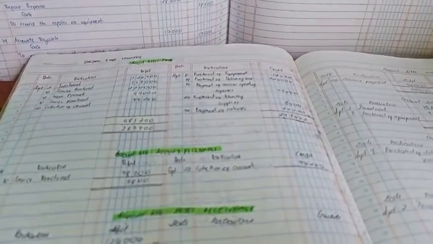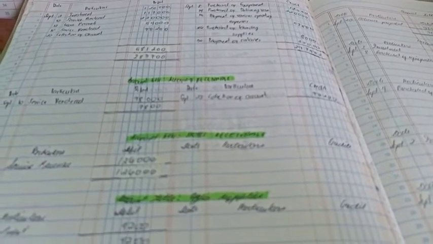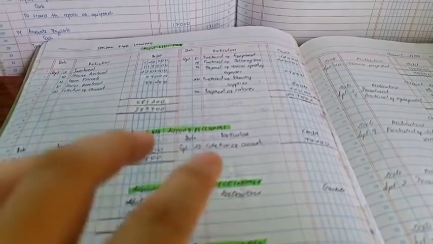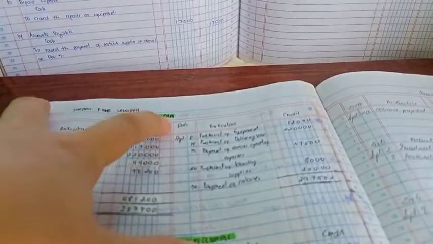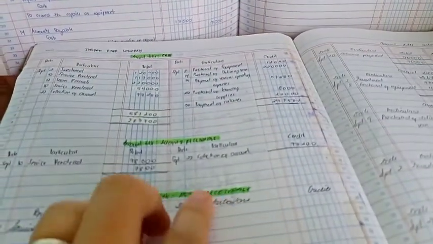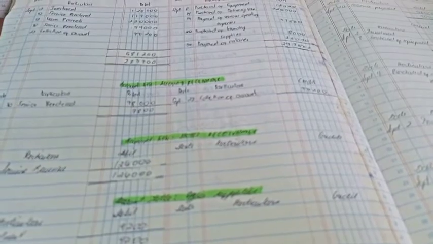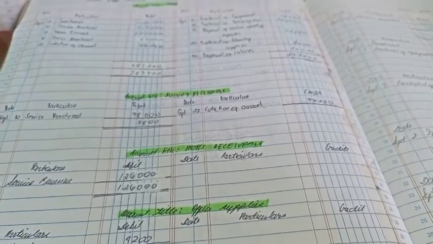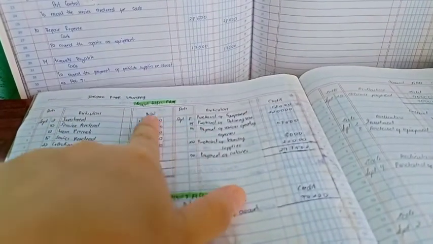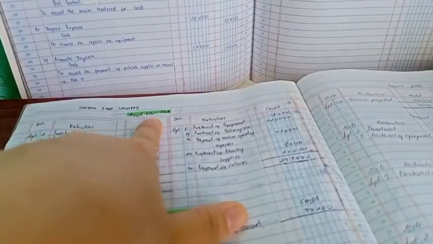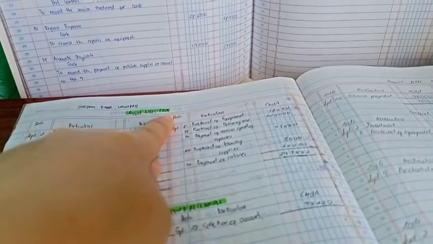Okay, class. So, here is a complete set of general ledger. So, as you can see, nag-una po tayo sa asset, which is the current assets, cash, and accounts receivable, and then notes receivable. Alright? So, as you notice po, as you can see po, is sinulatan po natin ng account title, which is the cash.